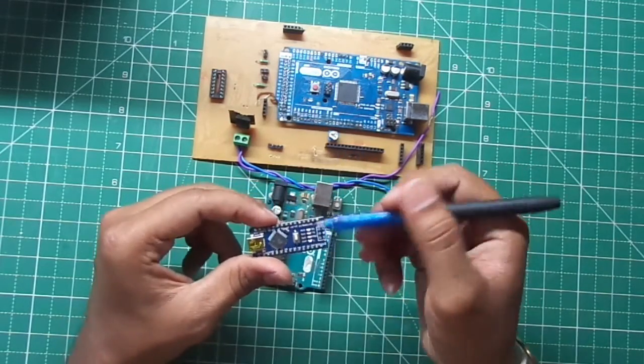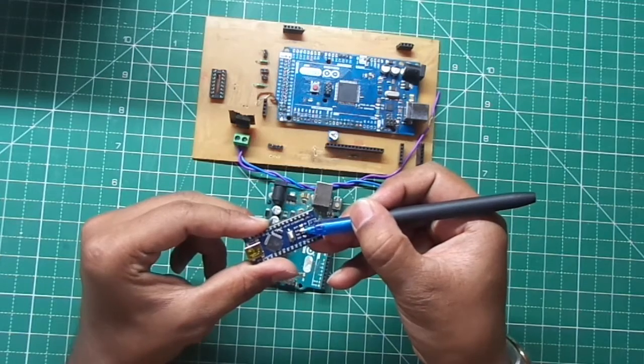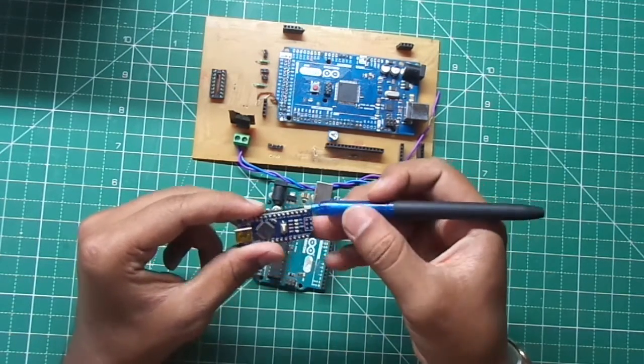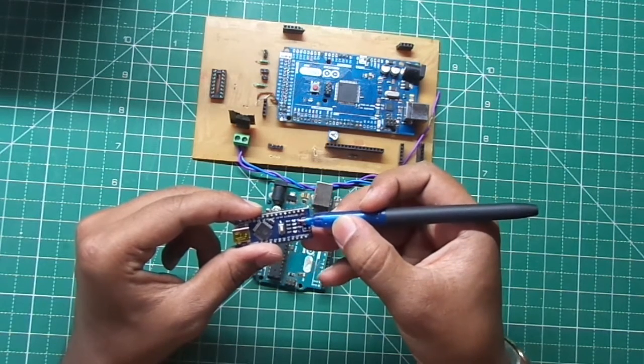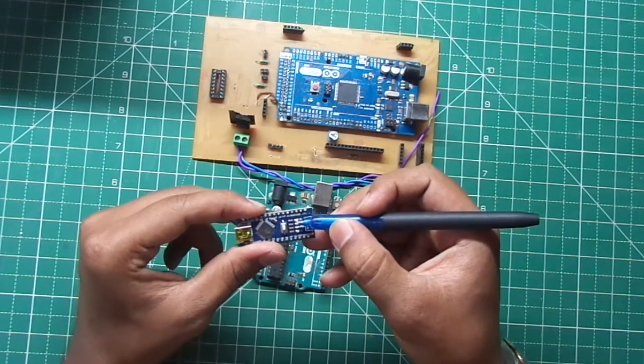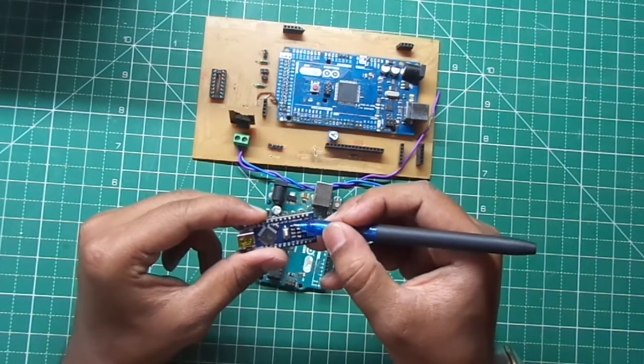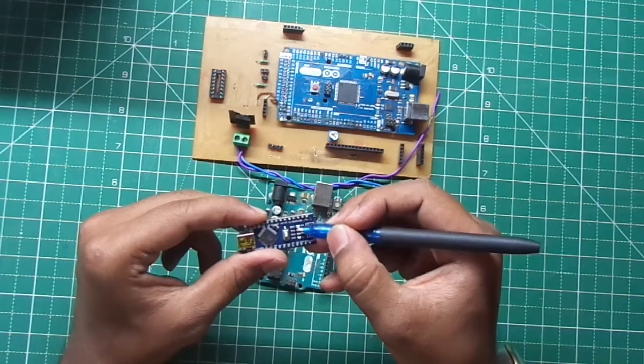And here these are the resistors. These are called SMD resistors, and these are the LEDs. We know that whenever an LED is connected, you need to place a resistor in series, or else the LED will break down. So a resistor is placed here and 4 LEDs are placed here.